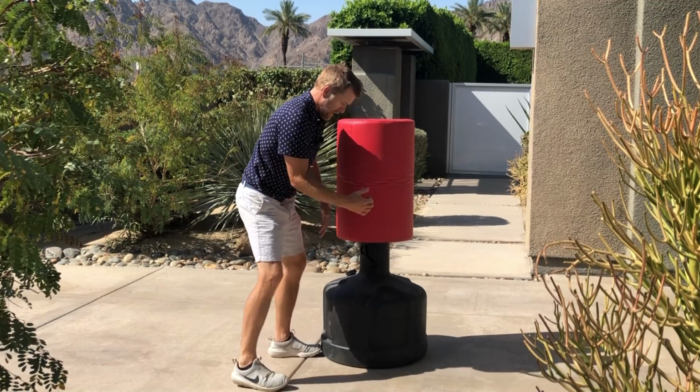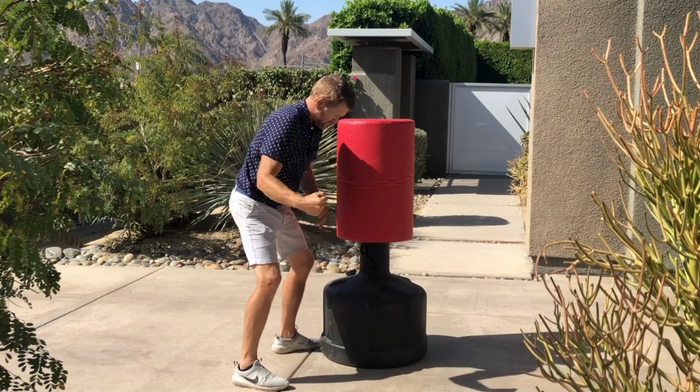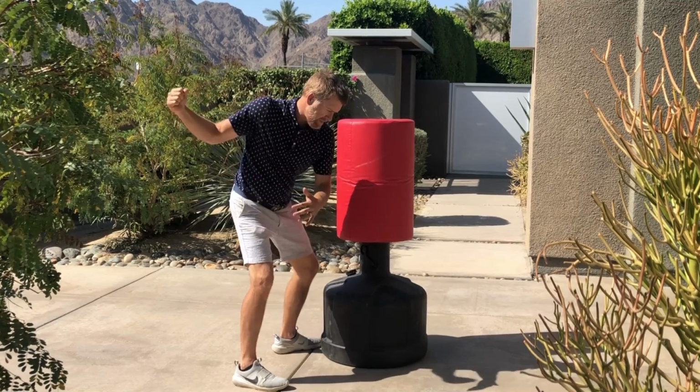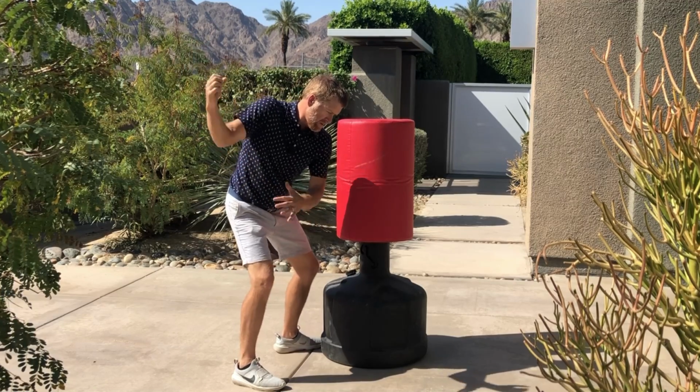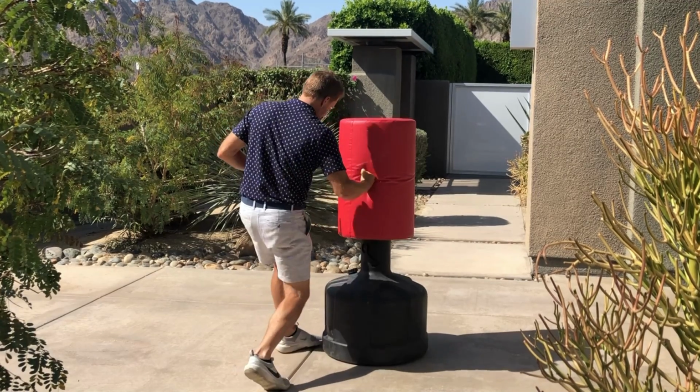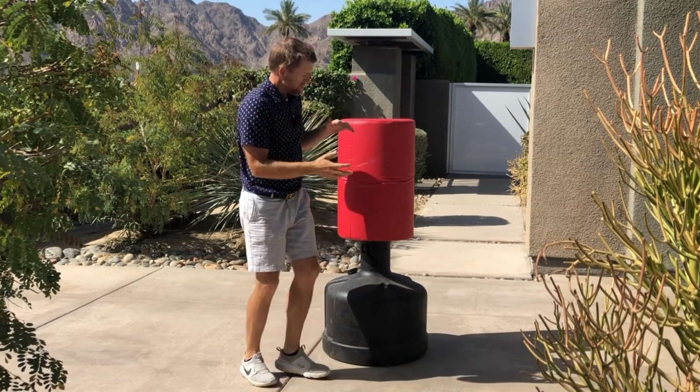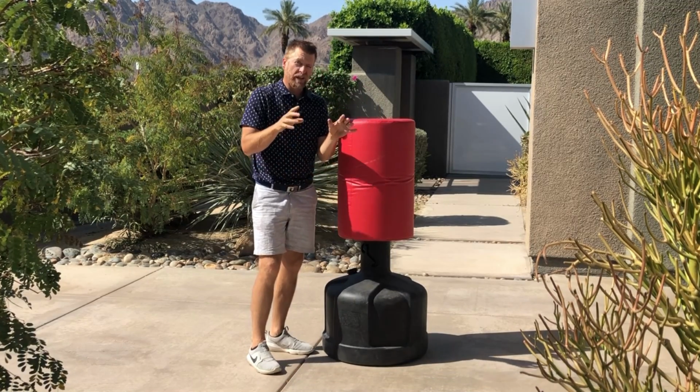So if I'm here and I want to strike this punching bag, I'm not going to strike it like this. I'm not going to strike it like this. I'm going to strike it together. So I reconnect here and then go into the target. That can really help you. Now, make sure you tape your wrist if you're not used to that, because I don't want any dislocated wrists or anything like that.